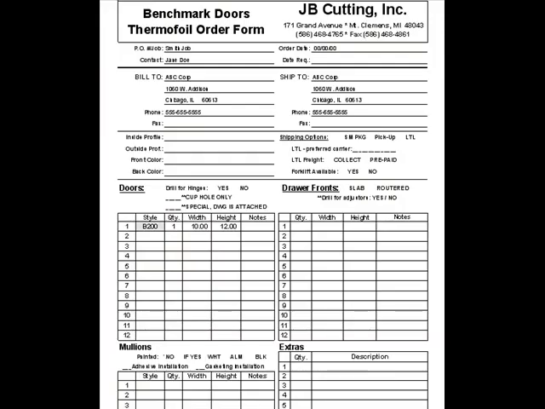Back to that same form here. You see how it's noted again. You see the height, the width, all that's indicated. Nothing else here. I mean, generally, you had multiple doors in different sizes. You'd use the rest of these lines. If you had mullions, you'd use that bottom block there. If you had drawer fronts, then you'd fill those in here on the right-hand side next to the door side.